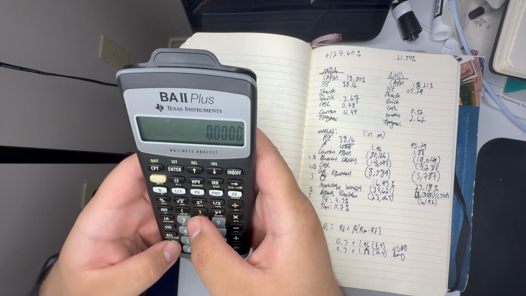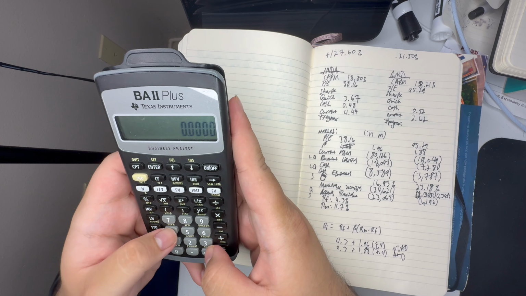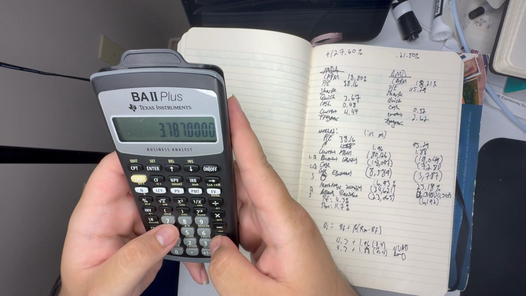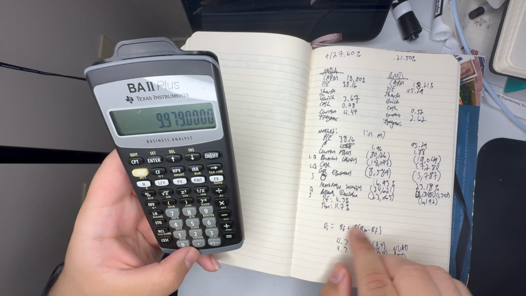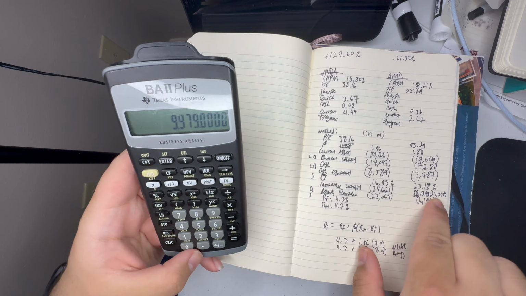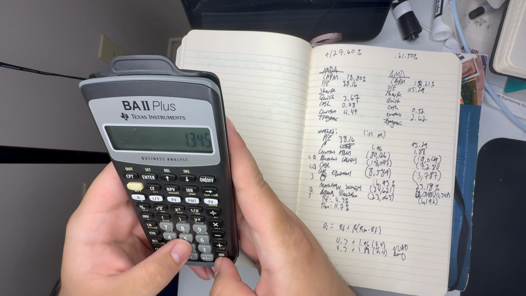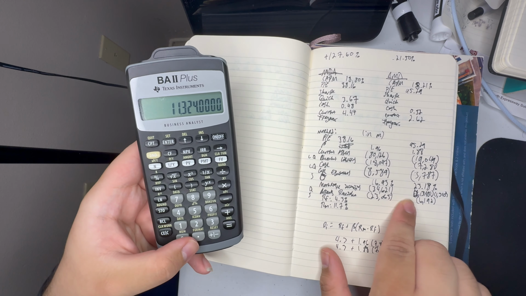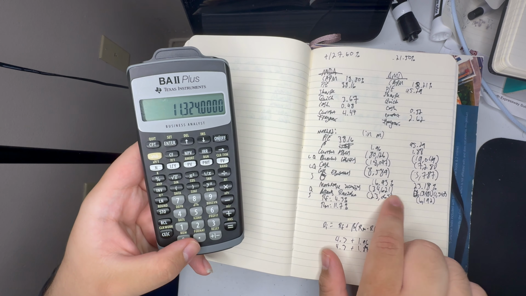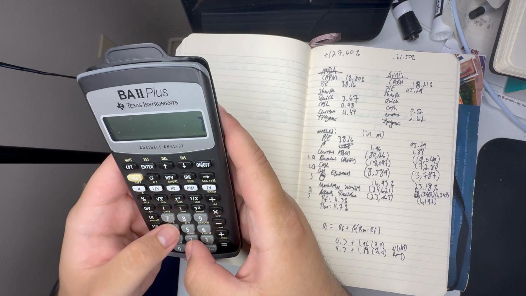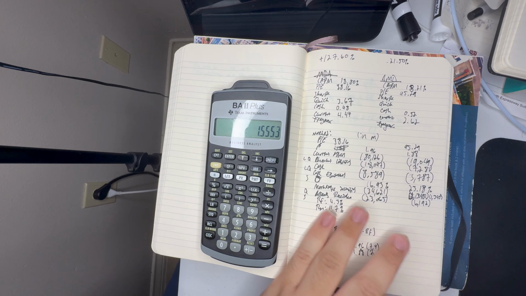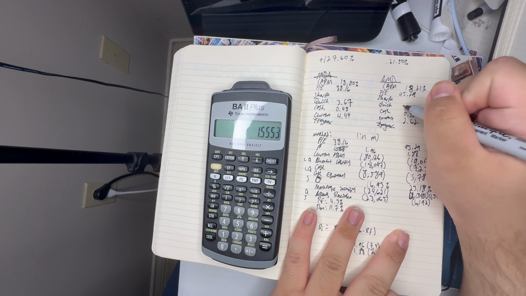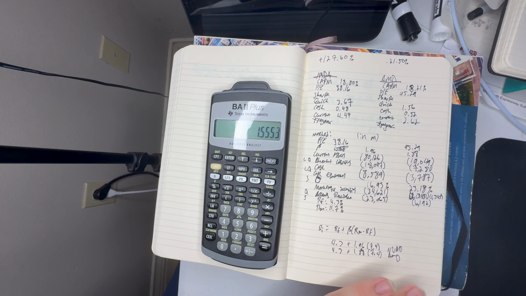Let's start over. 3787 plus 6192 plus marketable securities 1345, and then we divide by current liabilities 7281. 1.55 or 1.56 because we're going to round.